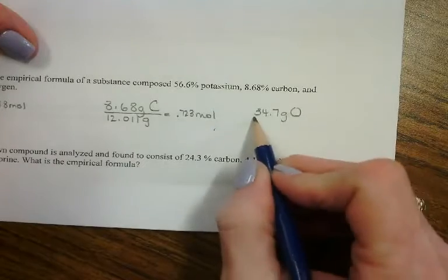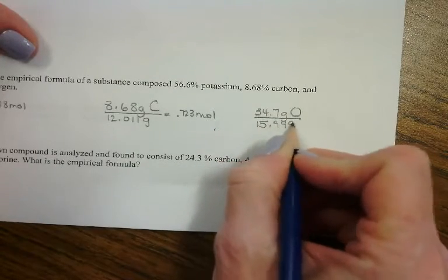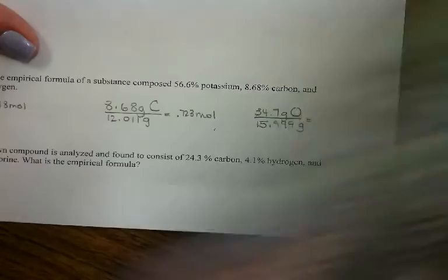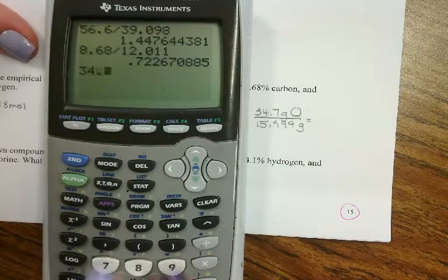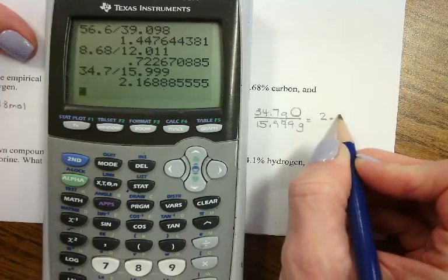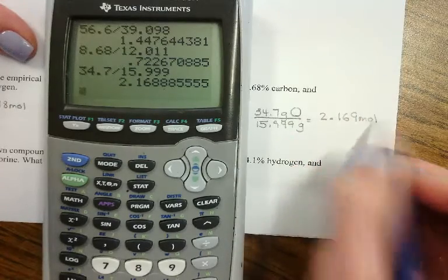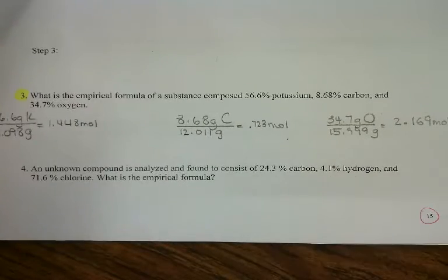Then oxygen divided by 15.999, and 34.7 divided by 15.999, 2.169 moles.